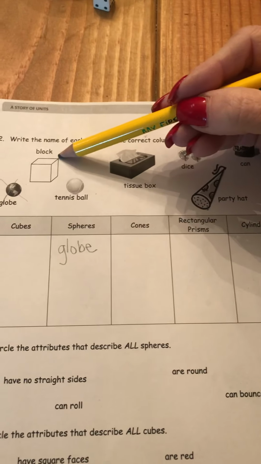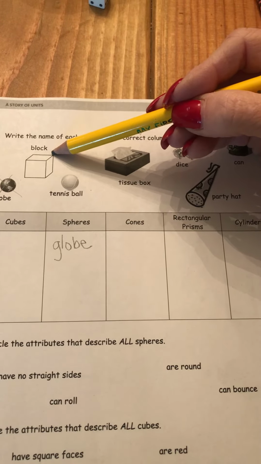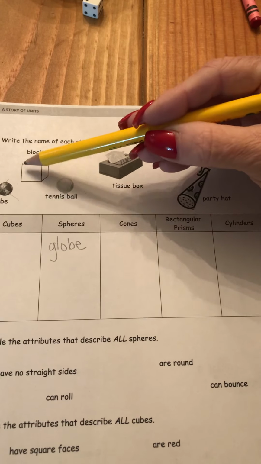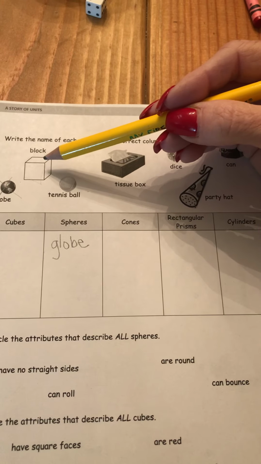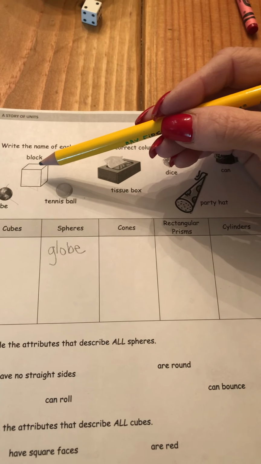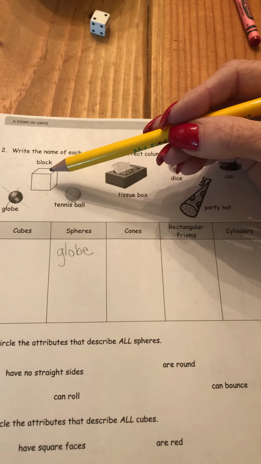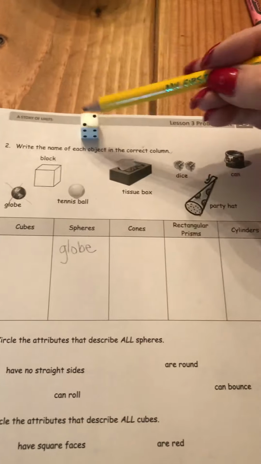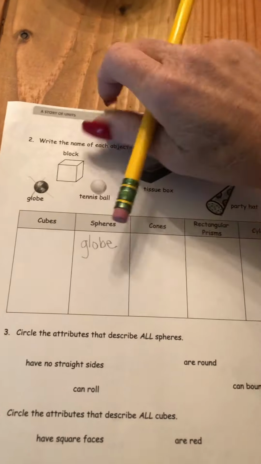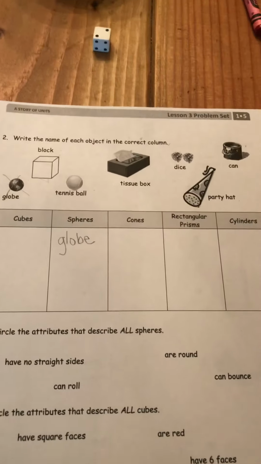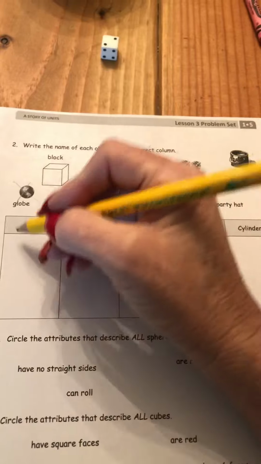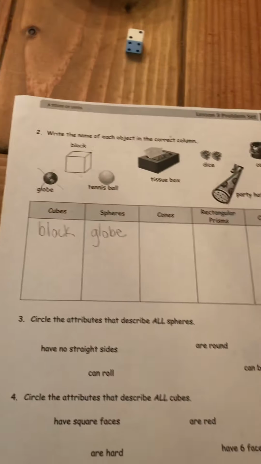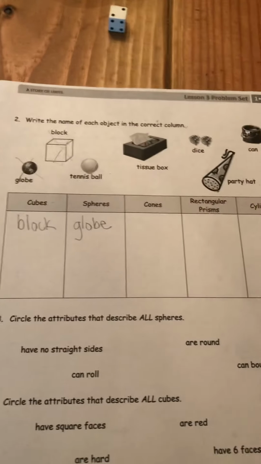The next one is a block. It has a square face. And it has 6 sides. 1, 2, 3, 4, 5, and the bottom is 6. So it must be a cube. So we're going to put block under the column cubes. I'm going to cross it off so I know I'm done.